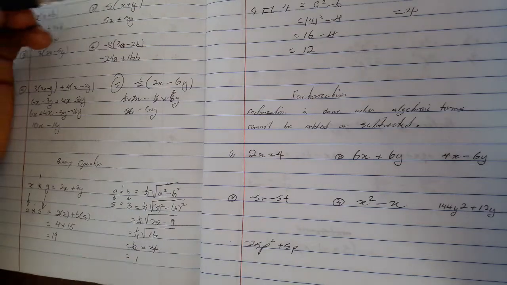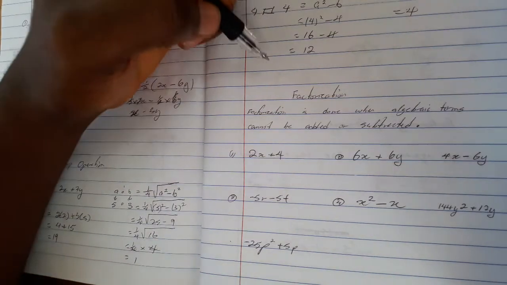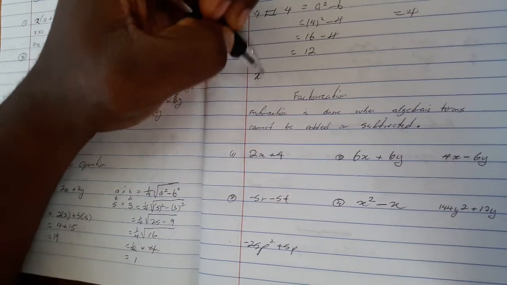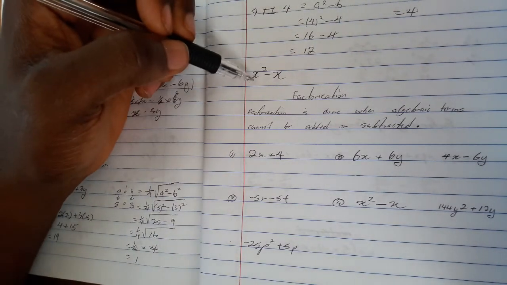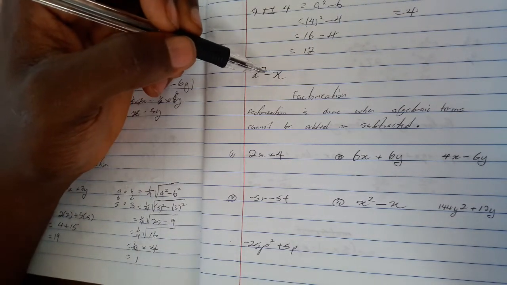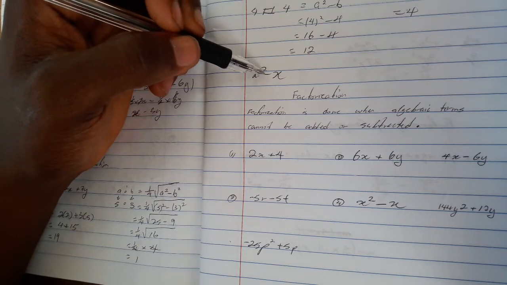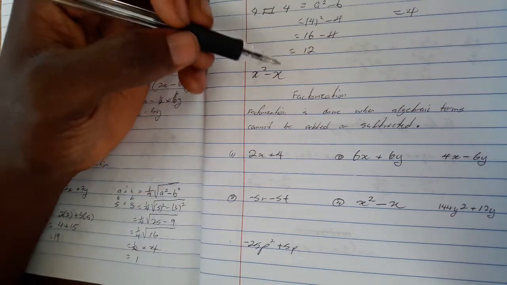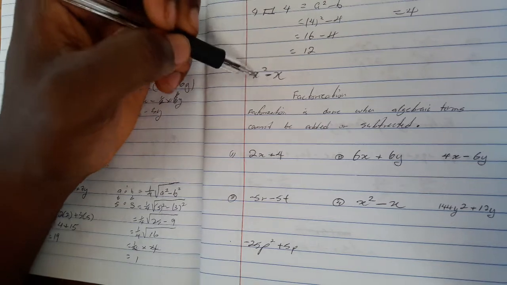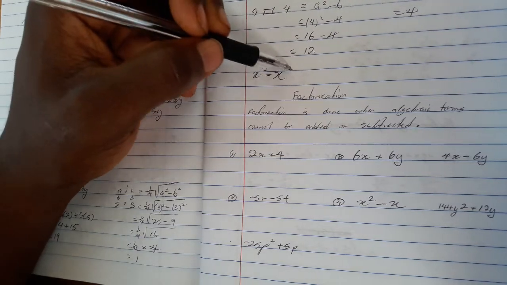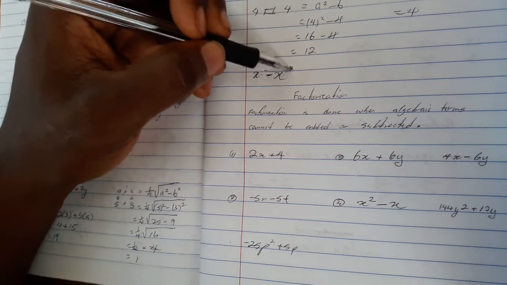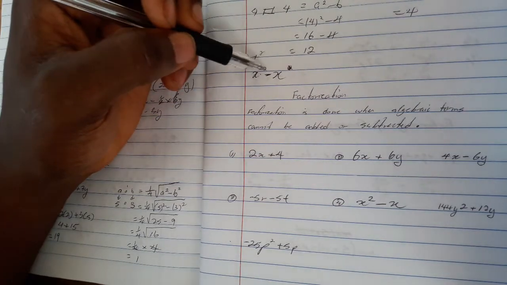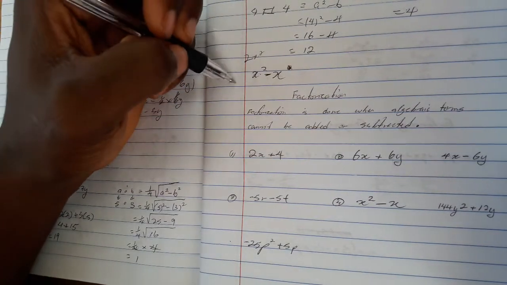We said that we were dealing with x squared minus x, and we said we can't add this because they are unlike terms. When you add or subtract terms, they must have the same variable and the same power. If this was 2, then it would be 2x squared. But this is not 2, this is 1. So what do we do in this case? We can't add them. We remove what is common.